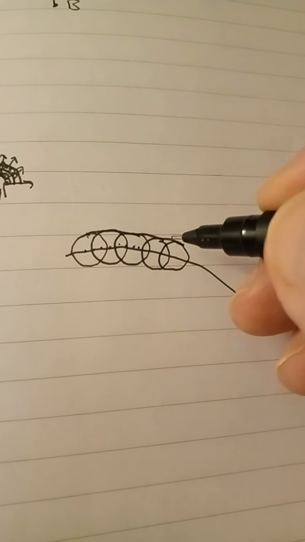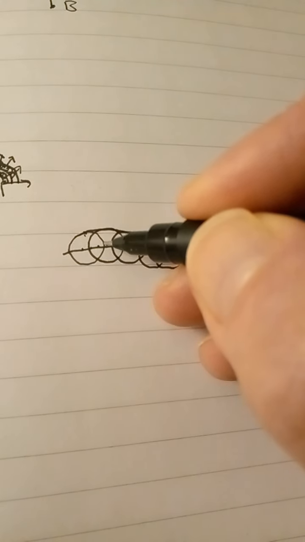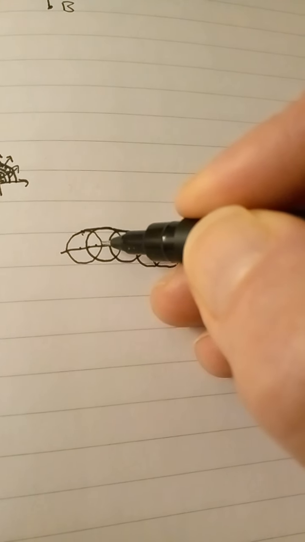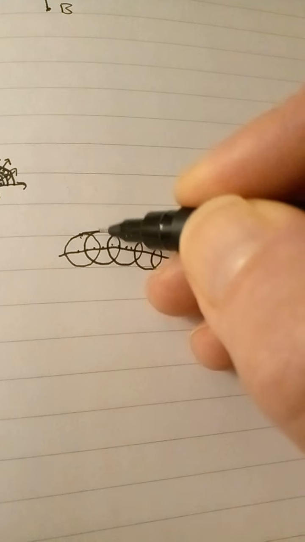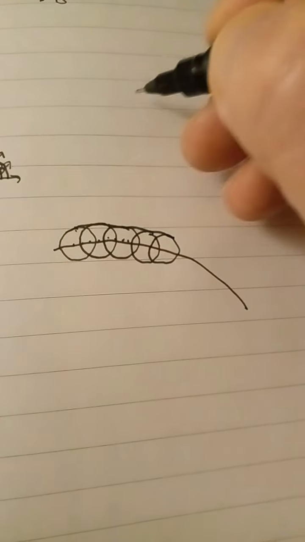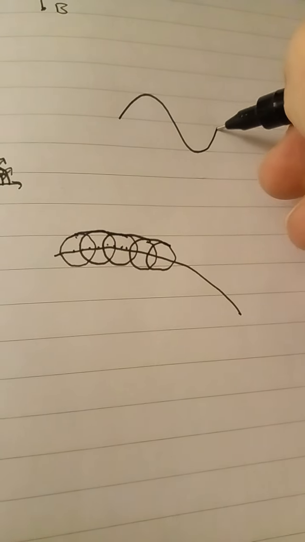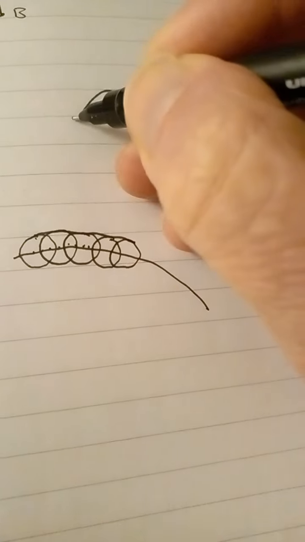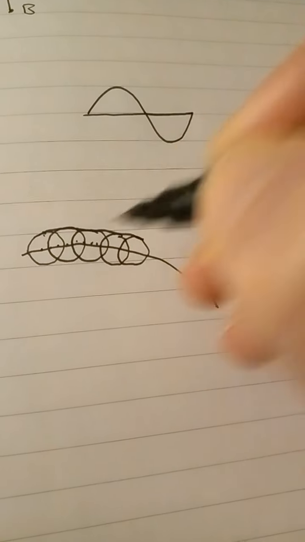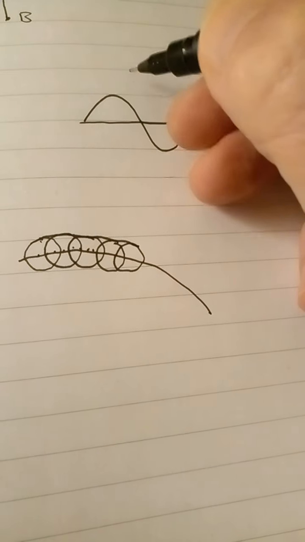But you could choose your intervals to be a wavelength, and then these would be the peaks. That would be the peak or the trough, or it could be the central point if your wave was a sine wave like that. You could say that this is the surface of the bulb.